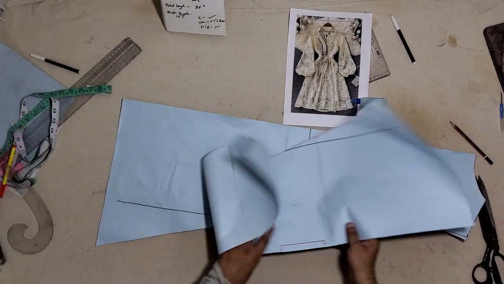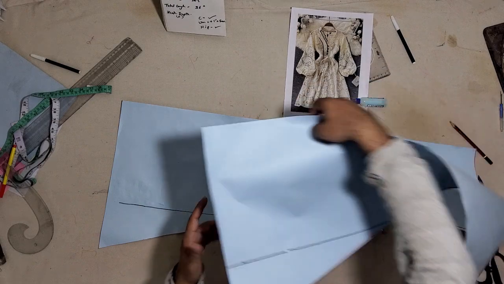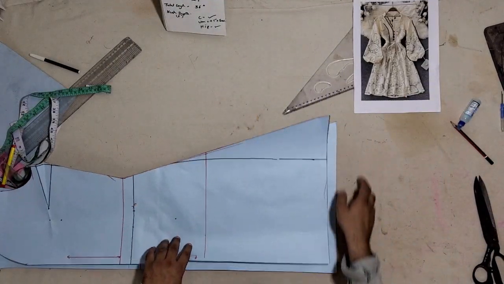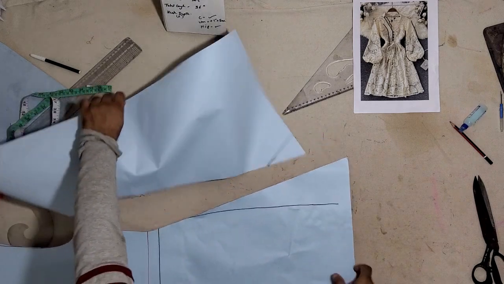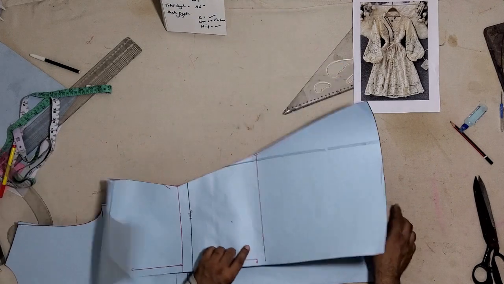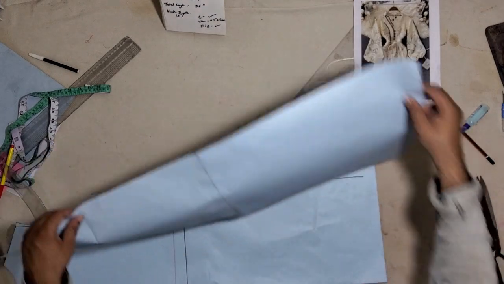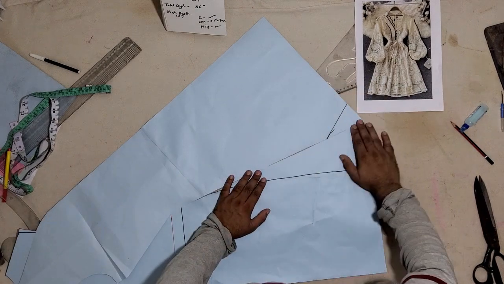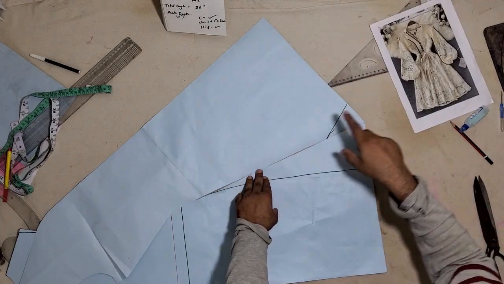Now we have to blend the hem area. This part. So what I am doing, I am just matching both the side seams like this, and see, if we join it like this, a corner will be forming.